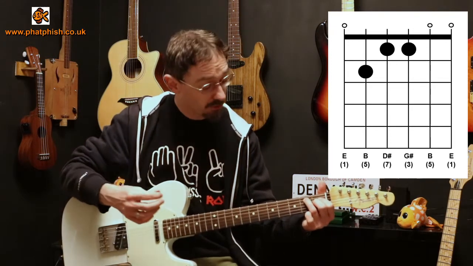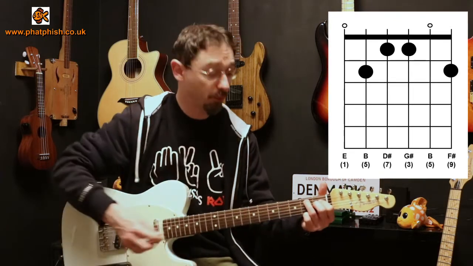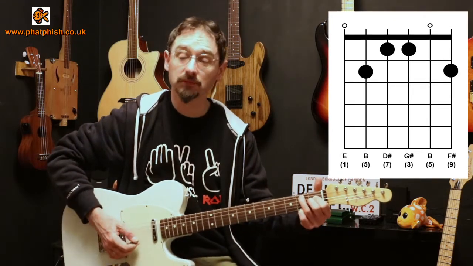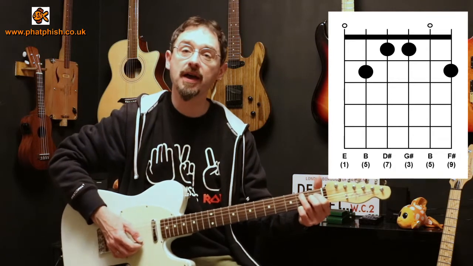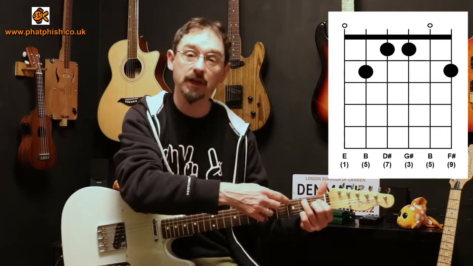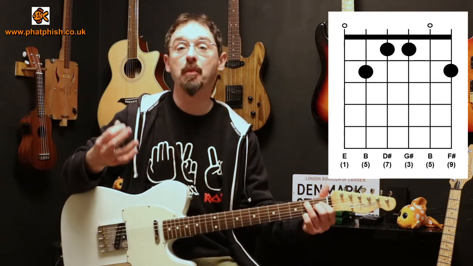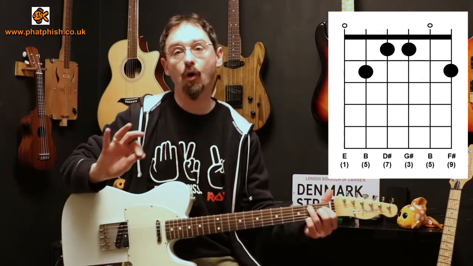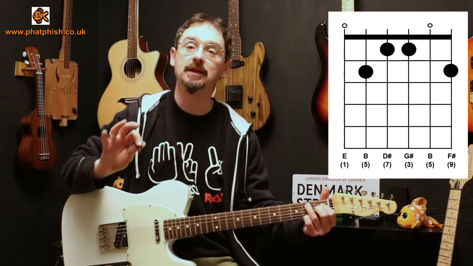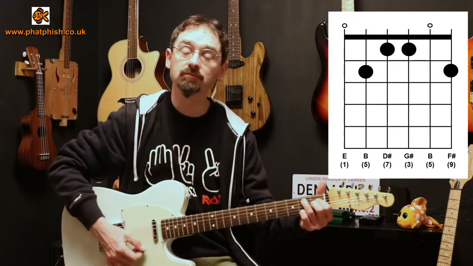And a natural place to play an F sharp is here at the 2nd fret on the top E string. So we'll play an F sharp there. We'll lose the E on the open E string, but that doesn't matter because we've still got an E on the bottom E string. So we've still got E, G sharp, B, D sharp and F sharp. We've got all 5 notes that make up that E major 9 chord. And that chord sounds like this.